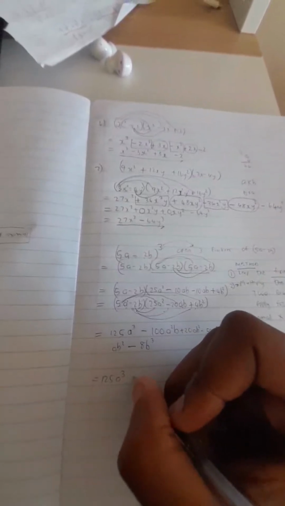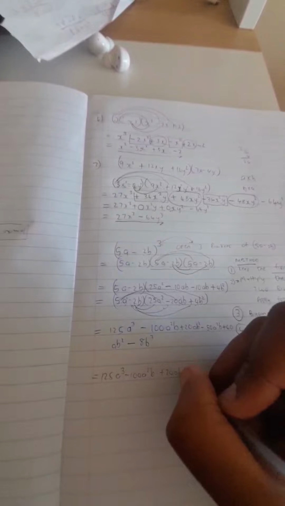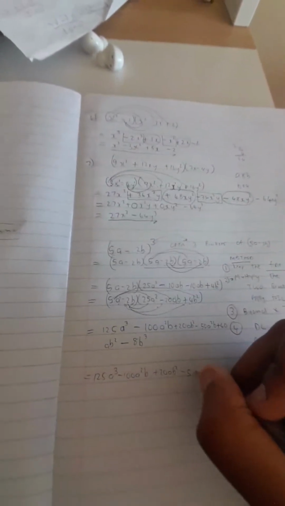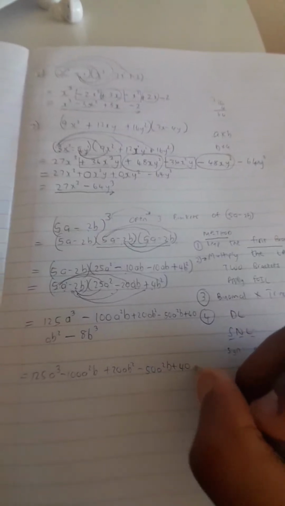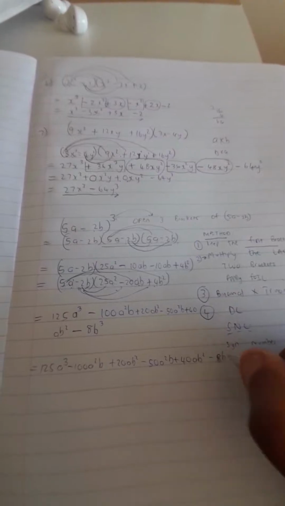So I'm just going to rewrite these terms properly so that you can see all of them. So I had 125a cubed minus 100a squared b plus 20ab squared minus 50a squared b plus 40ab squared minus 8b cubed.